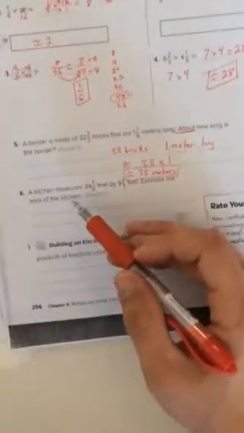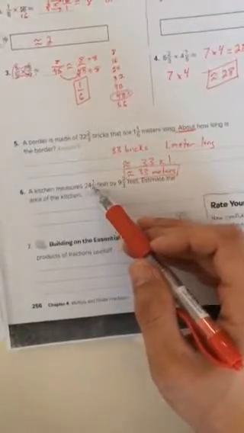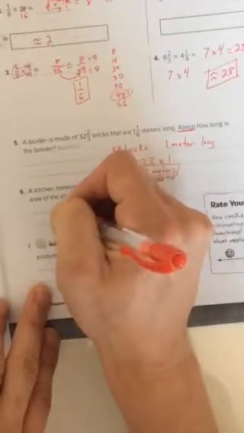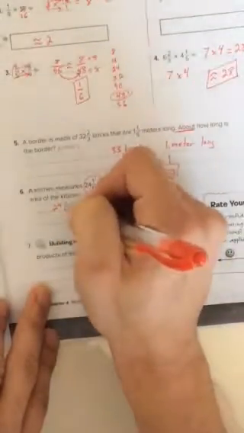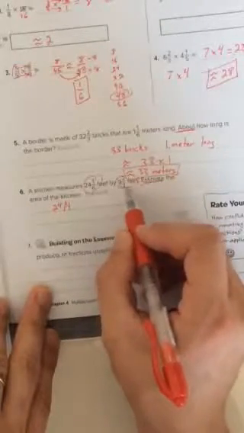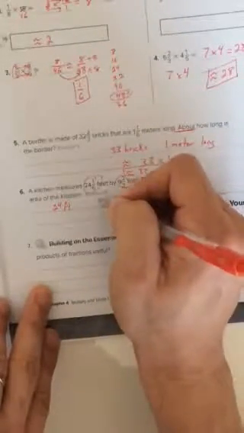A kitchen measures 24 1/6 feet by 9 2/3 feet. Estimate the area of the kitchen, or it could say about how big is the area of the kitchen. Well, 24 1/6 is about 24 feet, and 9 2/3 is about 10 feet. So here's what we have.